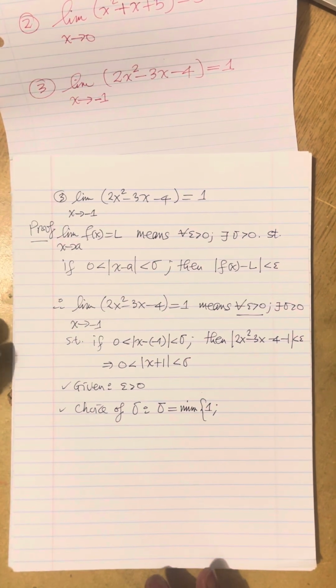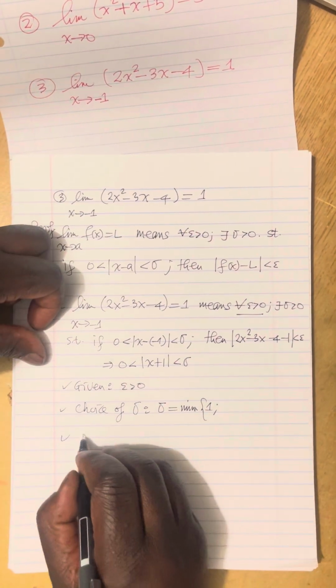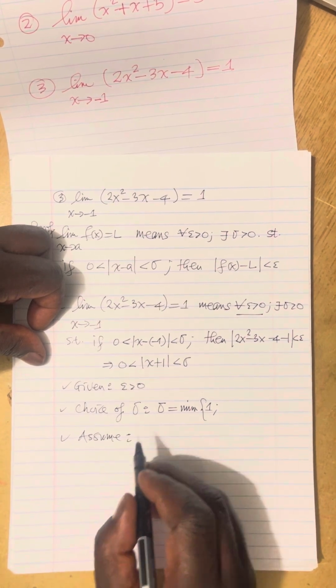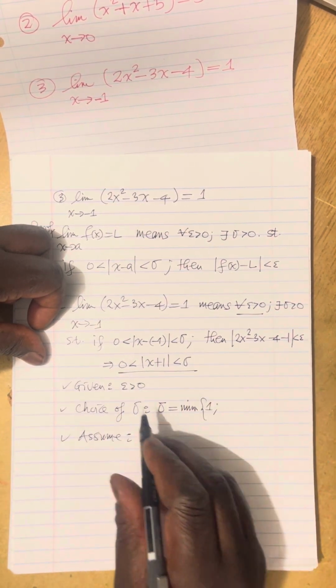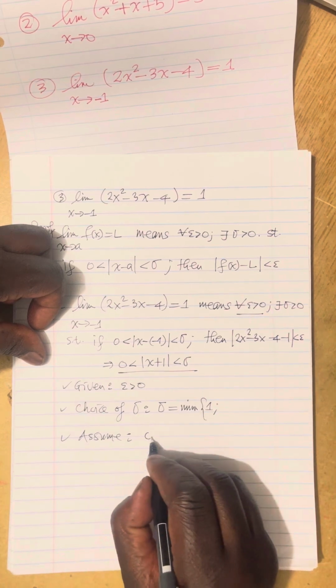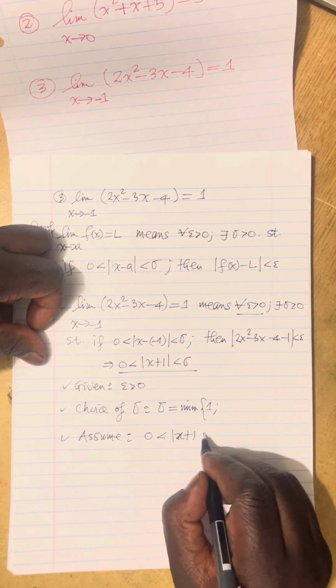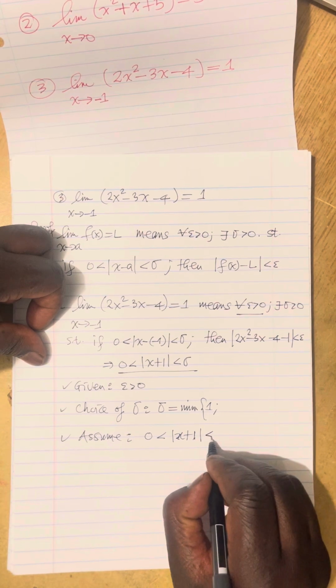We'll have to choose the minimum of the two. Step number 3, the assumption step. What do we assume? We assume that this holds: 0 is less than absolute value of x plus 1, and this is less than delta.